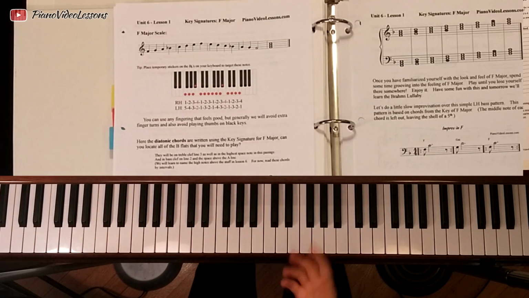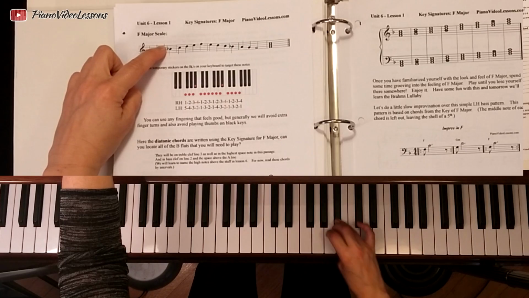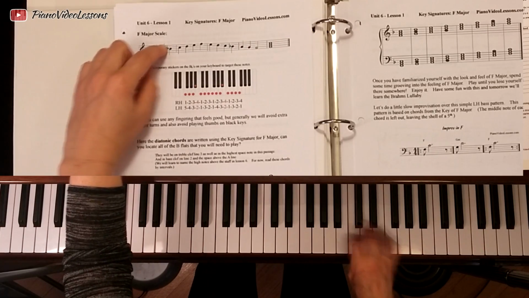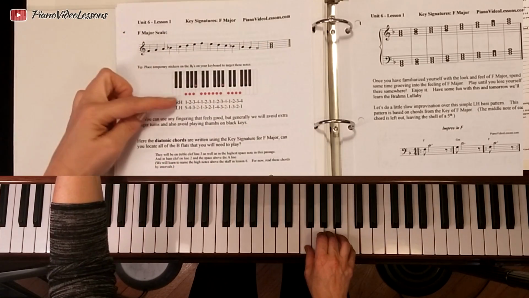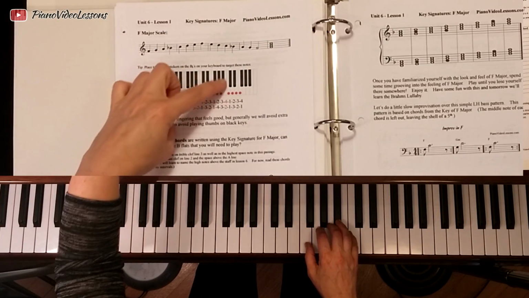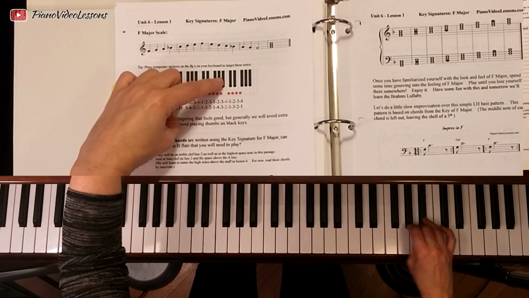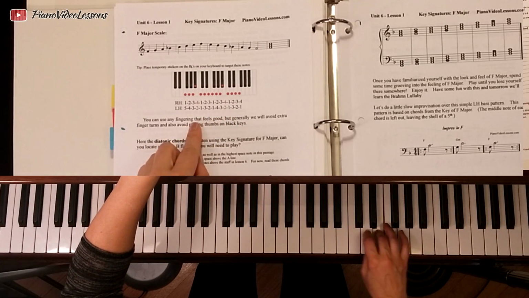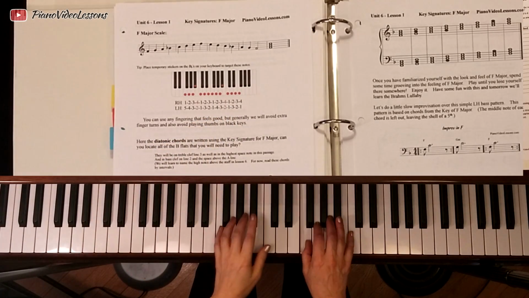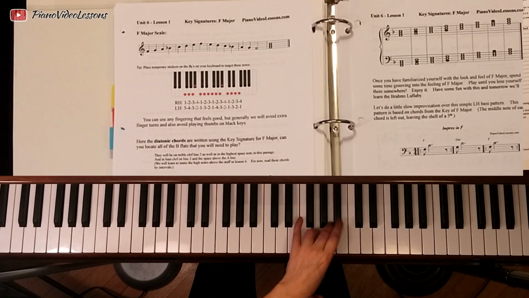So on this next page, we have written out the F major scale, and here's the flat written right at the beginning, and then written on this B flat as well. And you can see I've written it out here on the piano keys. And I've written out the fingering here as well underneath the notes. So you can go ahead and have a look at your sheets and practice along using these standard fingerings.